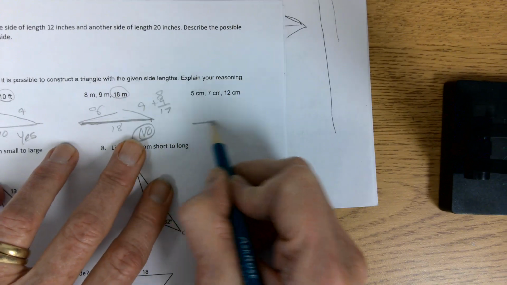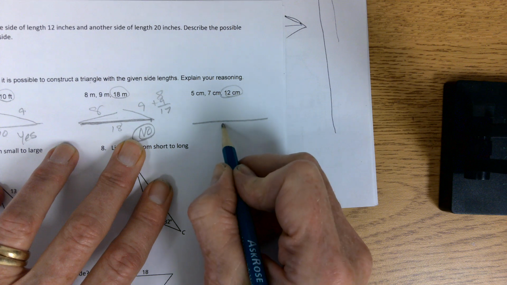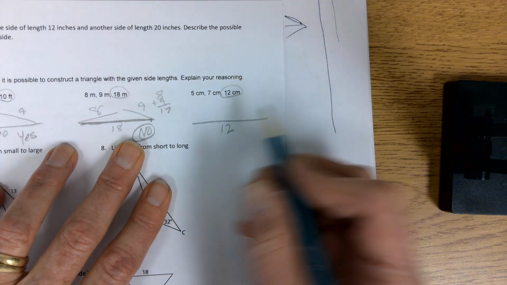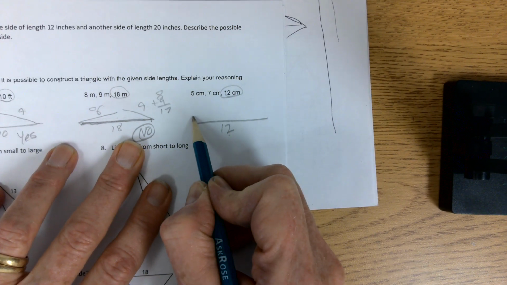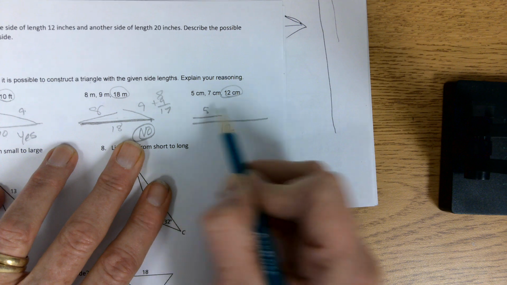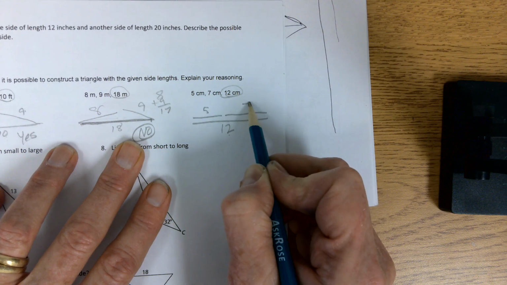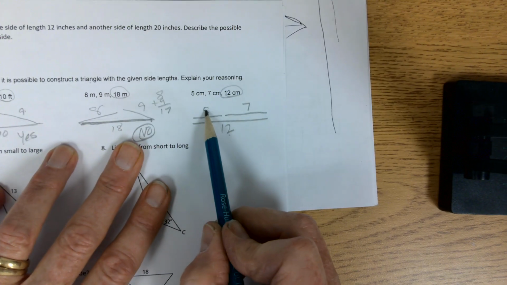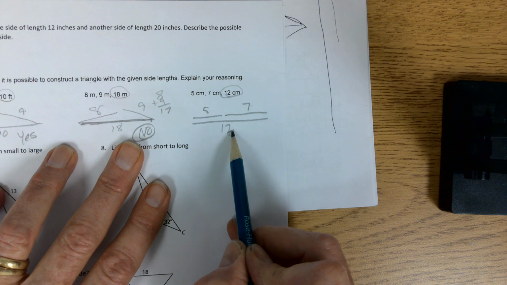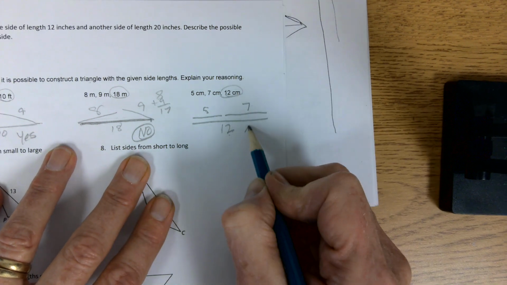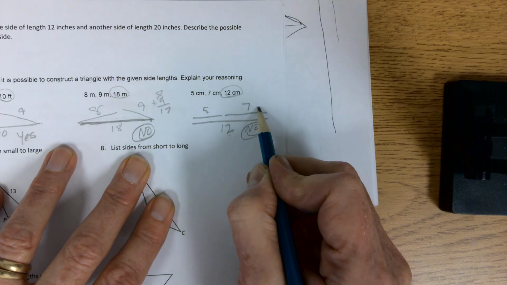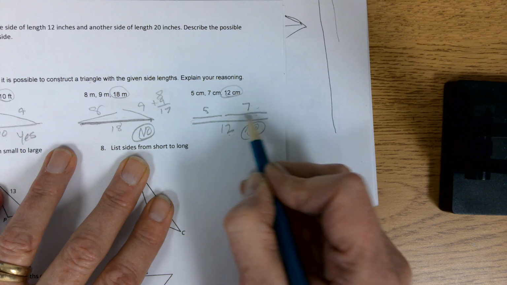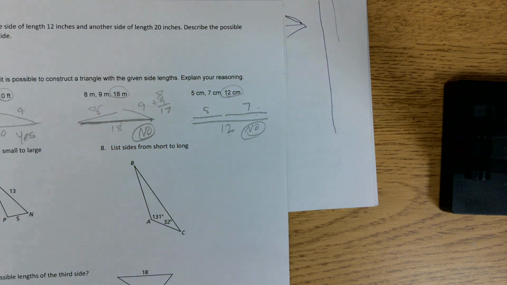Okay, let's do this one. Again, I like to put my long side here. It's easier for me to see. I've got a side 12, a side 5, and a side 7. Any two sides have to be greater than this third side. This is no. 12 equals 12. This would just be flat. There's not enough to make a triangle.